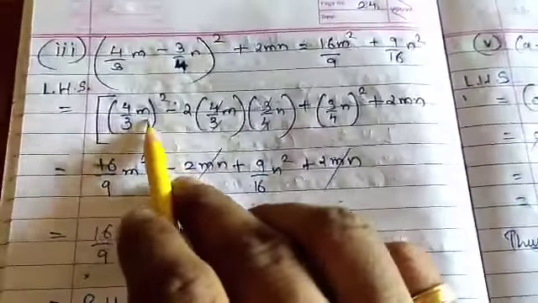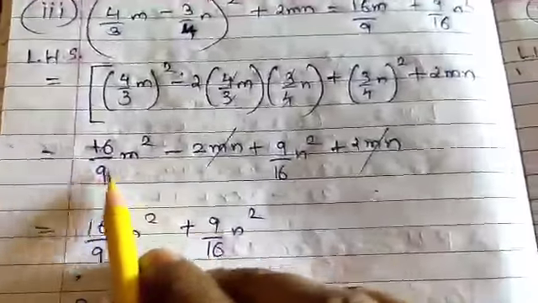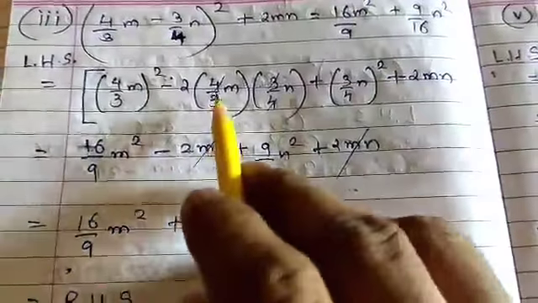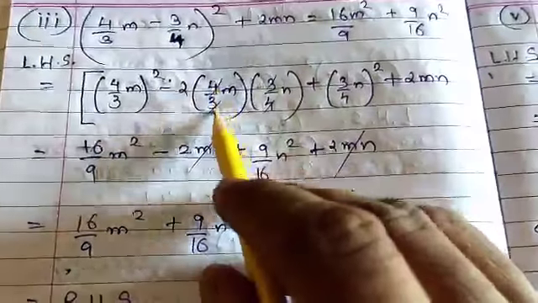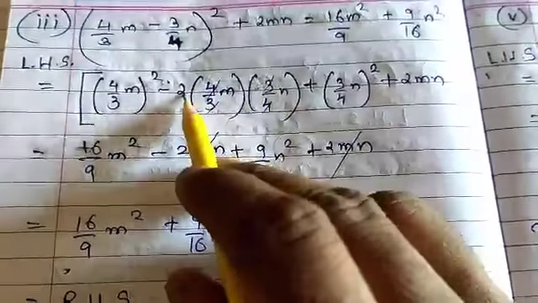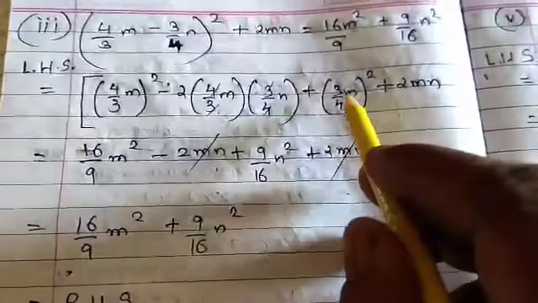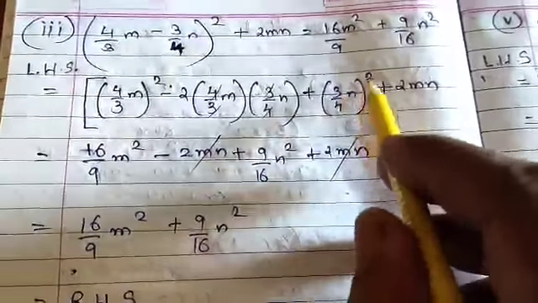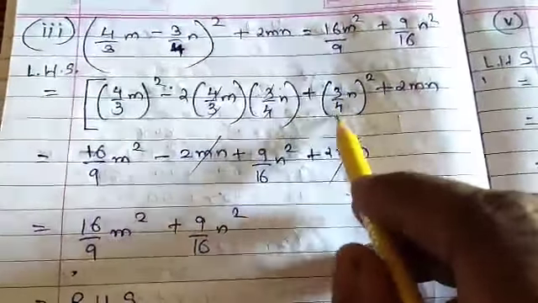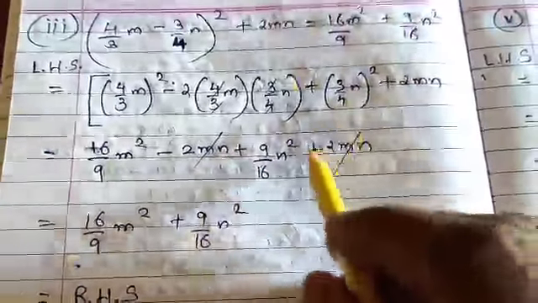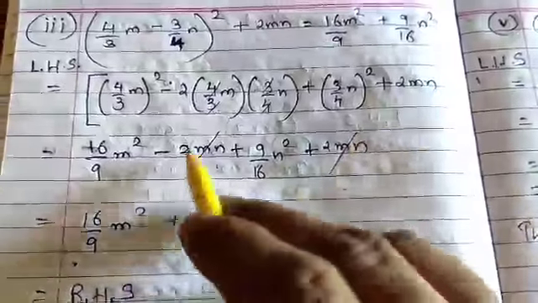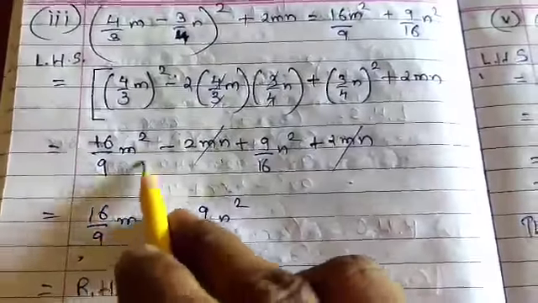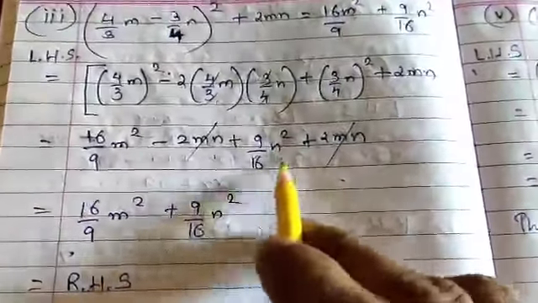Then the square of 4 by 3m equals 16 by 9m square minus... see if any value is possible to cancel, you can cancel it. 4 and 4 will get cancelled, and 3 and 3 will get cancelled, and finally minus 2mn will be left. Then the square of 3 by 4n gives 9n upon 16n square, and 2mn as it is, so negative mn and positive mn will get cancelled, and what is left? 16 by n m square plus 9 by 16 n square.